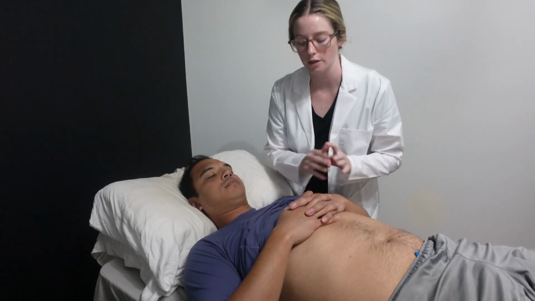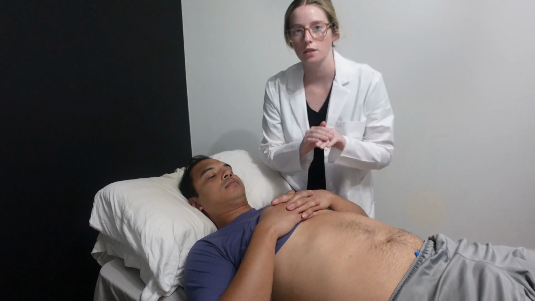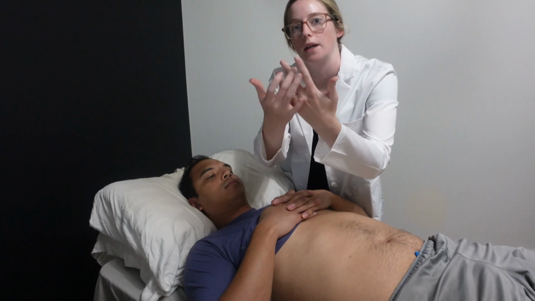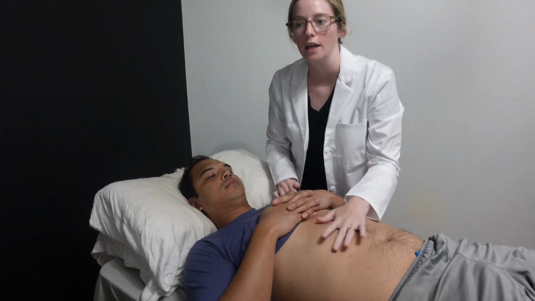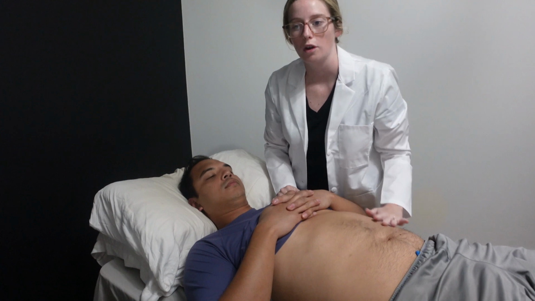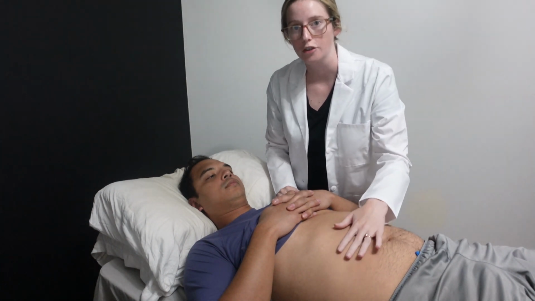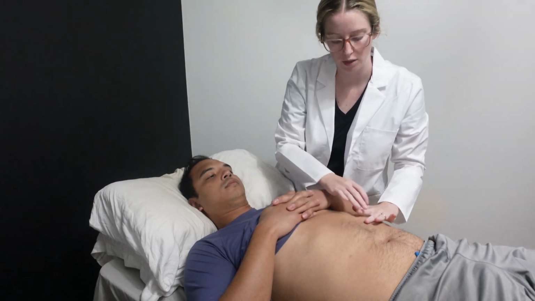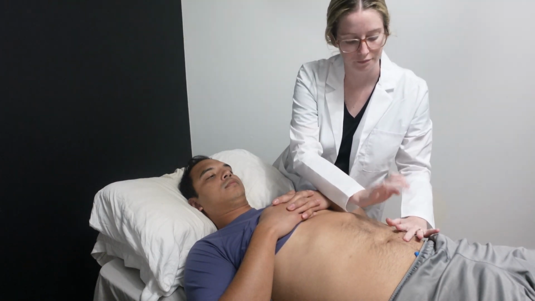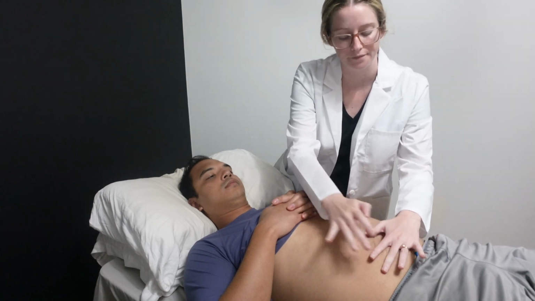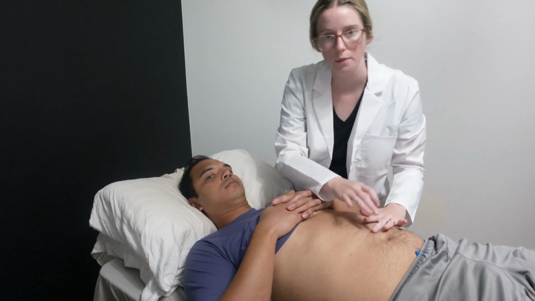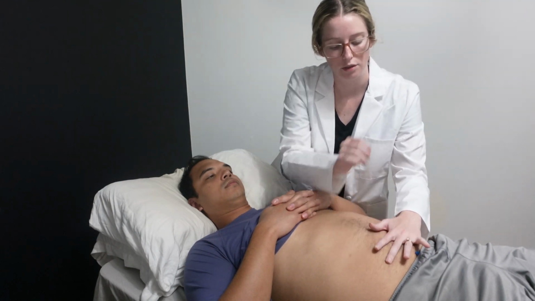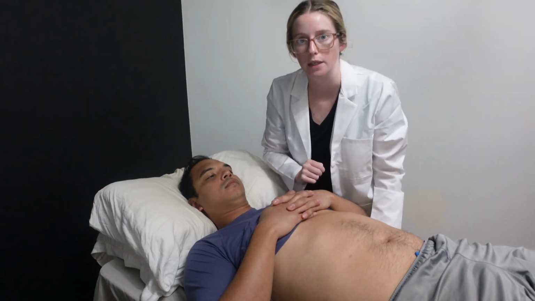So for the percussion part of the assessment, I'm going to use my percussion technique where I tap my dominant hand onto my non-dominant hand finger when laying it on the abdomen. And I am just percussing all 4 quadrants of the abdomen for tone, and then I'm listening for that tympanic sound. So I'm just going to do a couple taps in each quadrant. You want to hear that drum-like tympanic sound. If you hear a dull sound, it could mean that there's fluid in the abdomen, and that would be an abnormal finding.